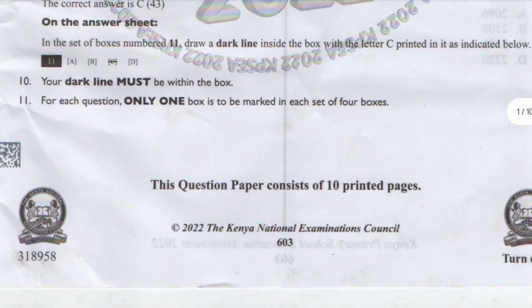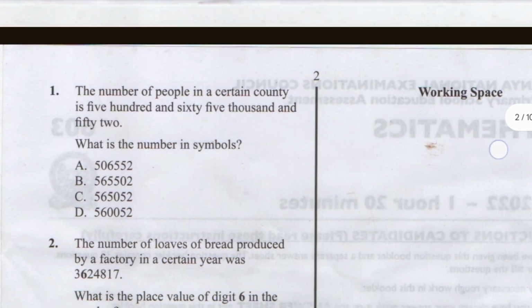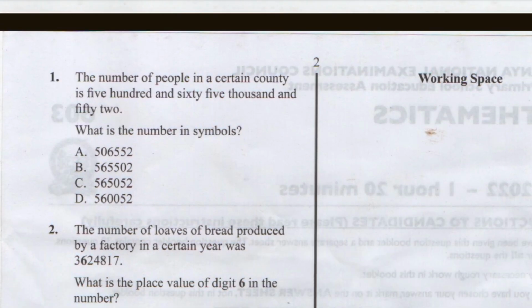Now we'll just go right away into the questions, number 1. On the side we have the working space, and make sure you utilize it properly. Number 1, the number of people in a certain country is 565,052. What is the number in symbols? So on the working space we can start.